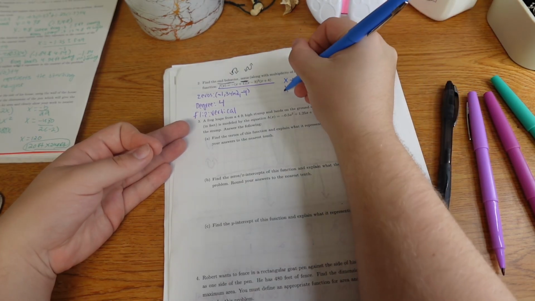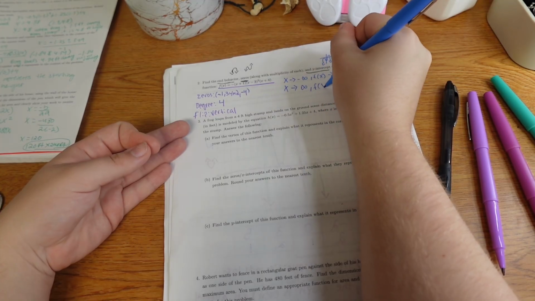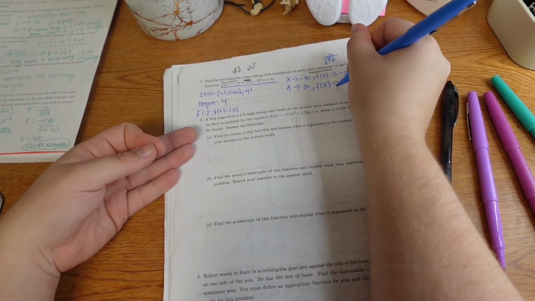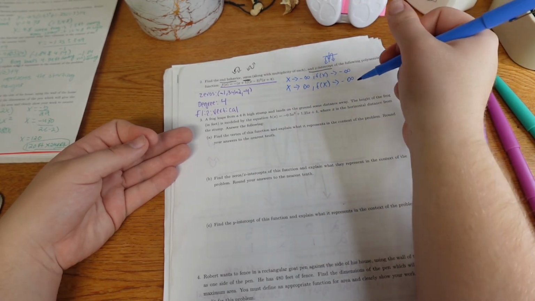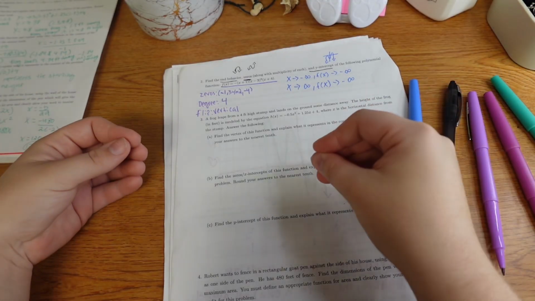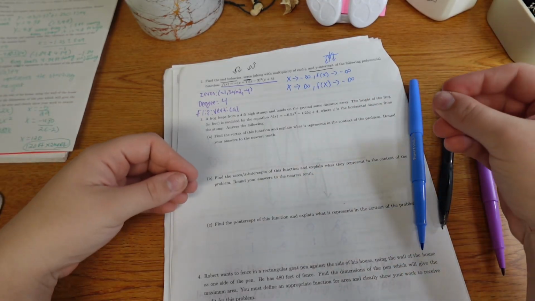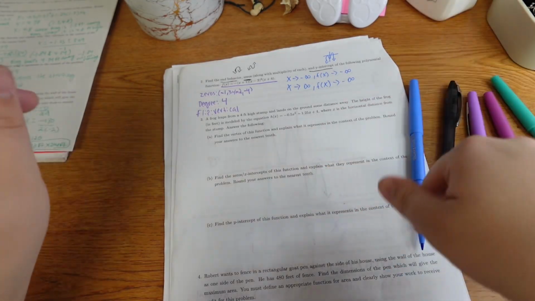And as x approaches positive infinity, f of x, so y, is going to also be approaching negative infinity. So remember, if you have an even polynomial, the ends will be doing the same thing. If you have an odd polynomial, the end behaviors will be different.